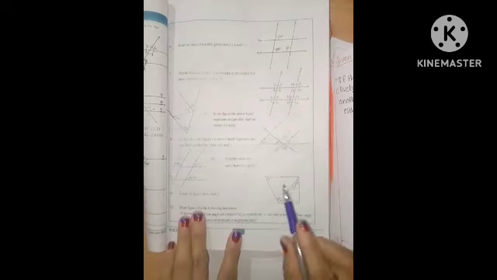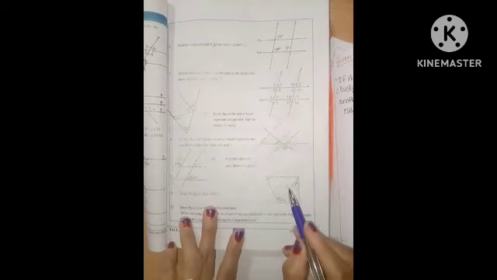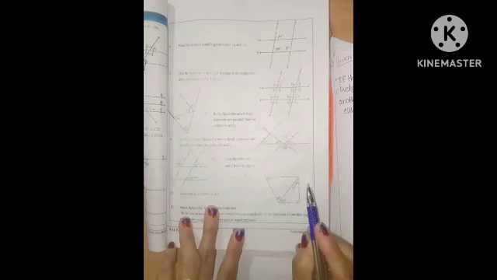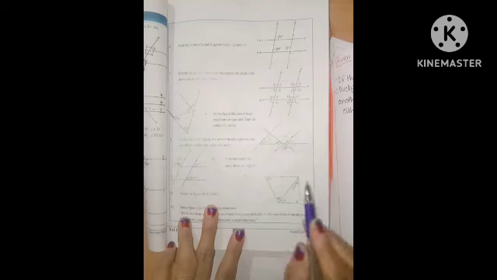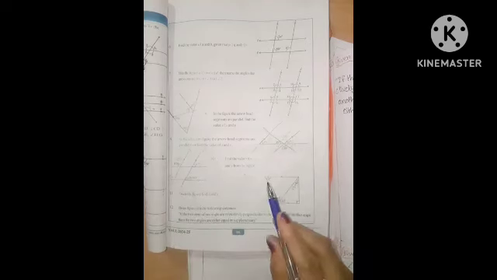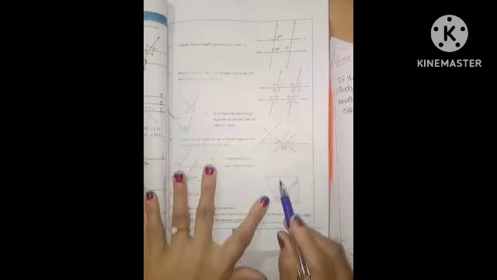Next question, 11th question. From the figure, find x and y. The figure is given. Observe this figure once. What is given and what is asked? First, these two lines are parallel, and this is the transversal.